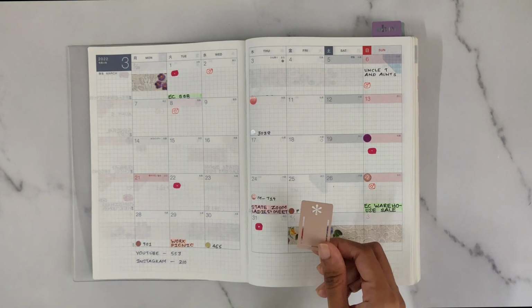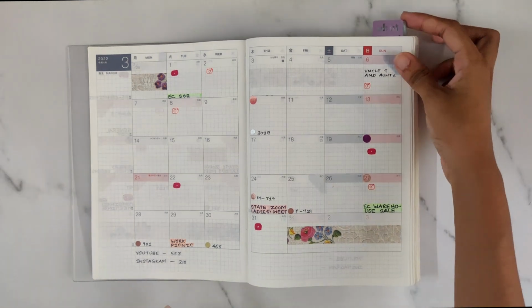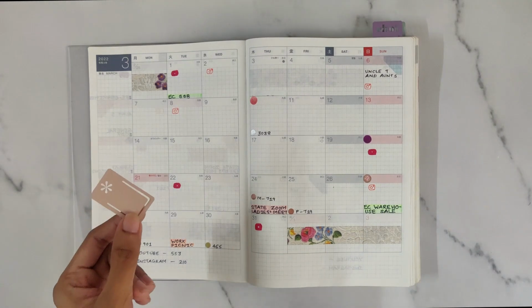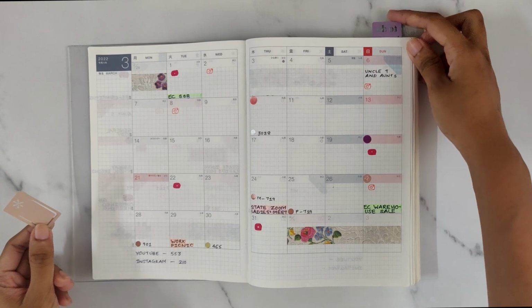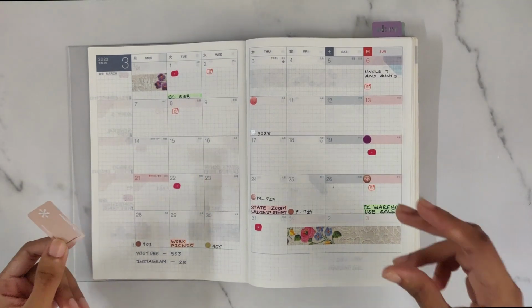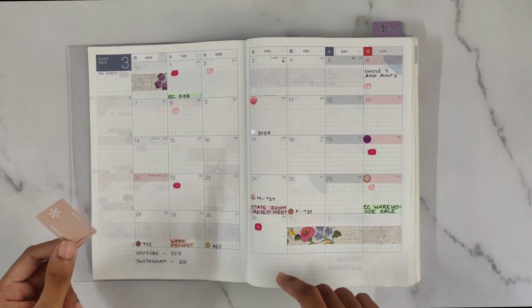I prefer this one over the previous ones that I had because these are of different colors. So as you can see, I'm not sure whether it's clear in the video, but all three are of different colors and they're bigger, so they stand out a lot more. I prefer that. Maybe if you're someone who likes it smaller, you would prefer the previous bookmarks that I used. But I kind of like this one.